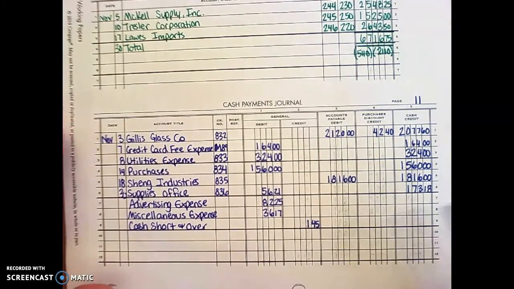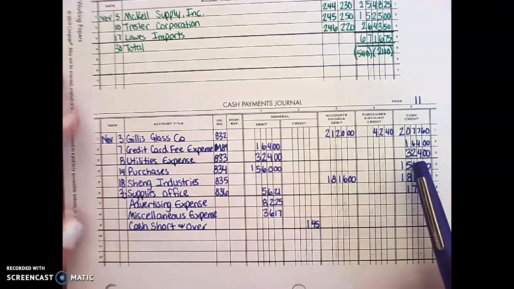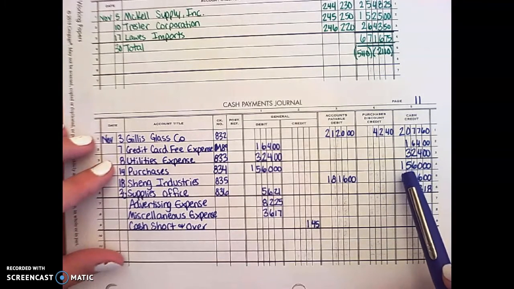Okay, on the 7th, we recorded the direct withdrawal of a credit card fee from our bank. This one is a memorandum, but the amount of money is still coming out of our checking account. Same with the bank service charge, it would come out of here and would go in our cash payments journal. Our account title for this is credit card fee expense, and that will be a debit, general debit, and our cash credit.